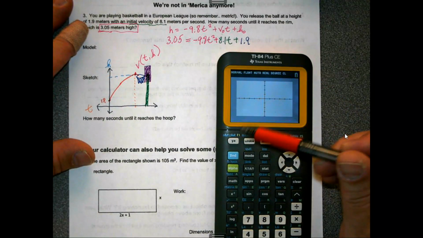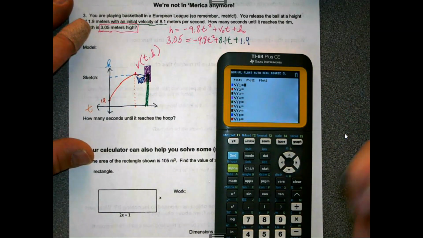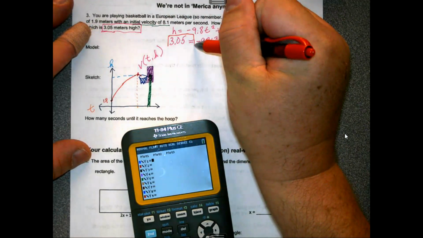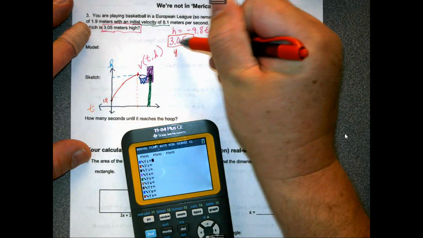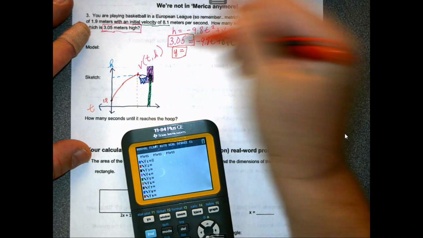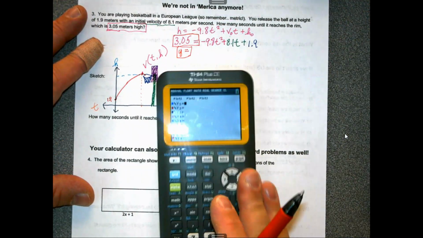Okay, so let's go to our y equals. This is our y equals, by the way. Okay, that's our y equals. Instead of 3.05, we're hitting the y equals button. And then I'm going to put the rest of the function in there.